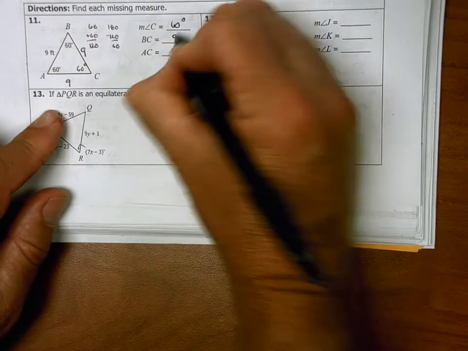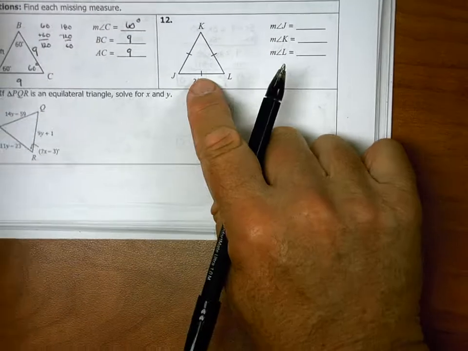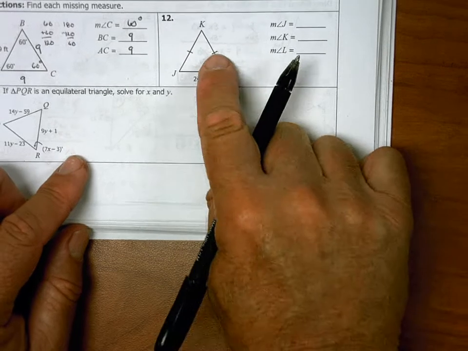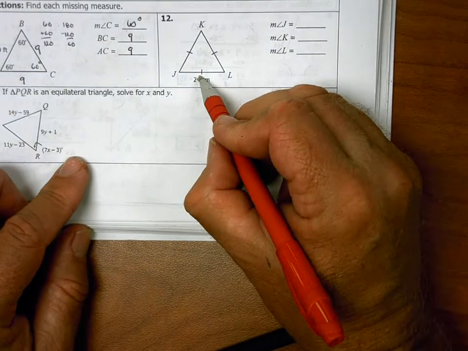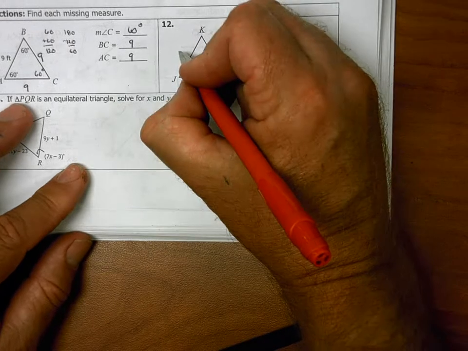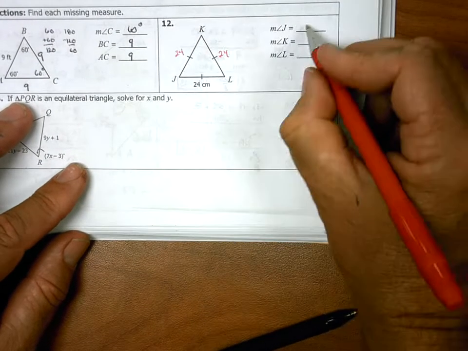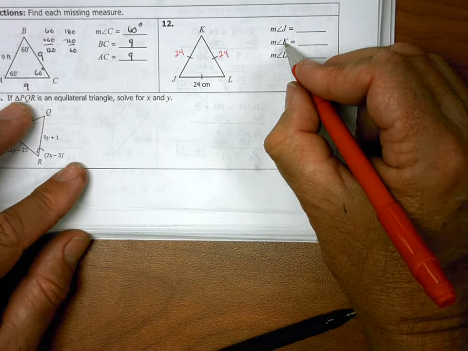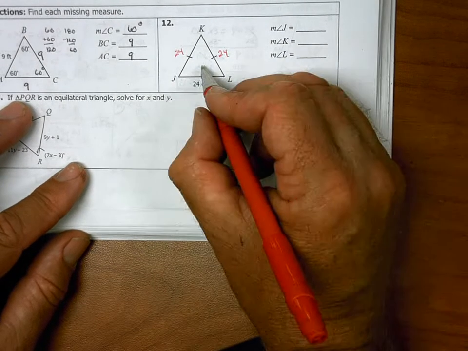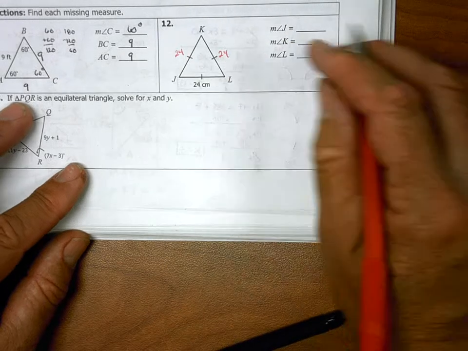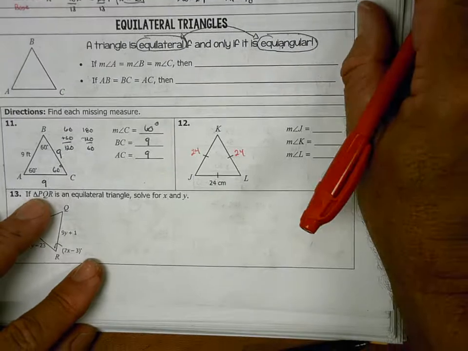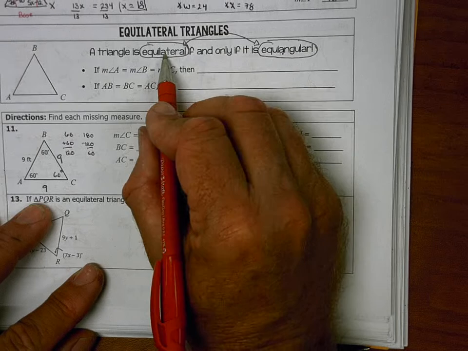Okay, moving on to number 12. Notice in number 12, we have tick marks on every side. So that means every side is the same. So all the sides are 24 centimeters. Now this says find the measure of angle J, K, and L. Well, if all the sides are the same, once again, that makes the triangle equilateral.